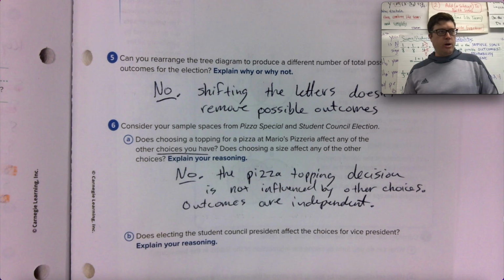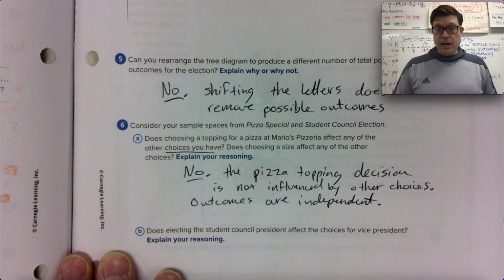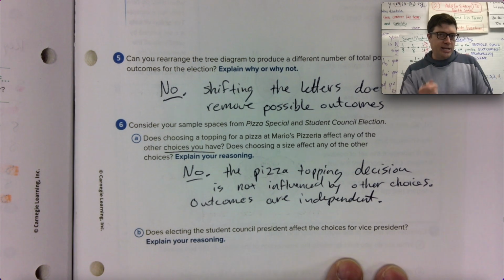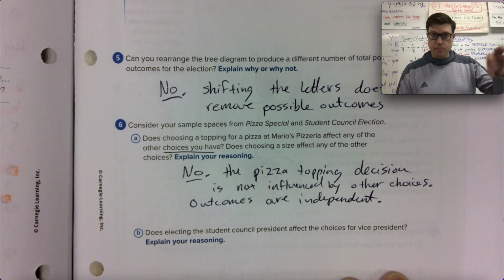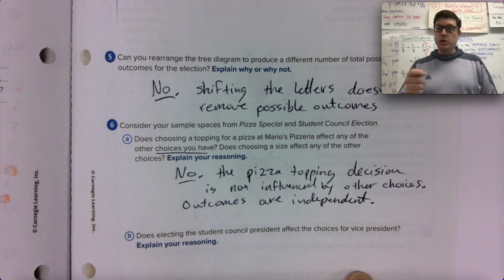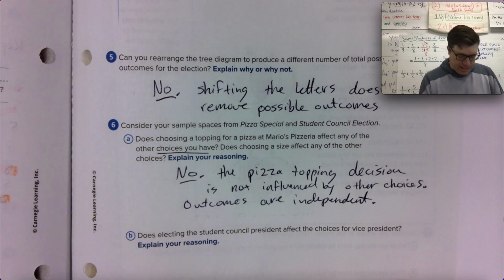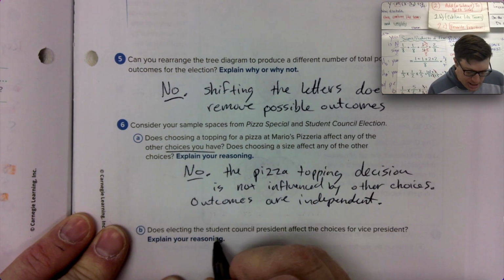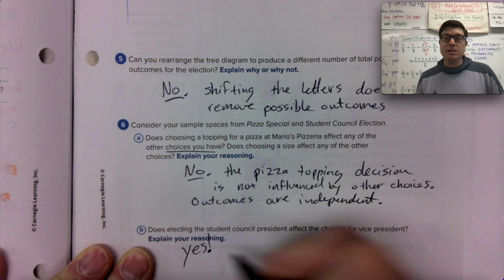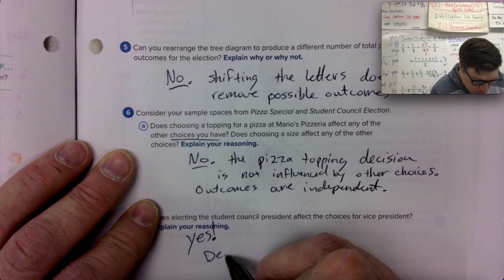The same scenario is not true for number 2, for the sample space for student elections. In that one, if you pick Jordan as your president, or if these group of students do, Jordan cannot be chosen as vice president, so Jordan is out. And so your decision for president does influence your choice for vice president. Does electing a student council president affect the choices for vice presidents? Yes, wholeheartedly. This is dependent as an outcome. Dependent outcomes.